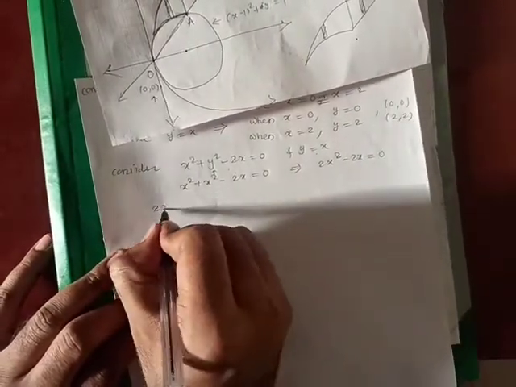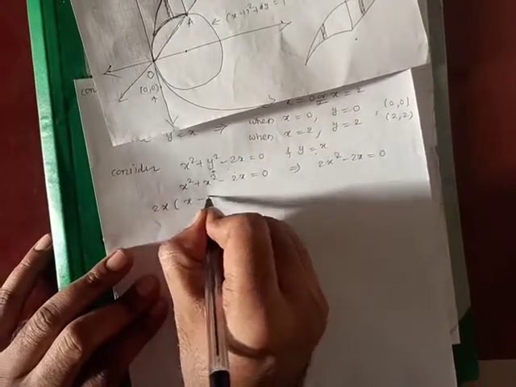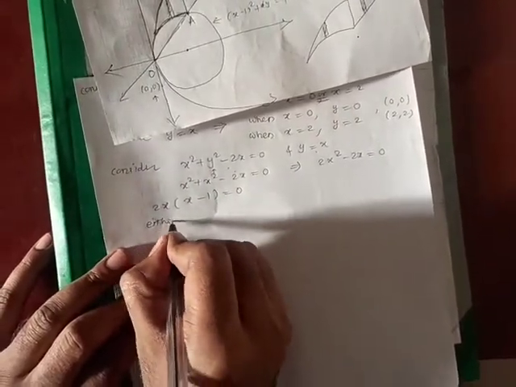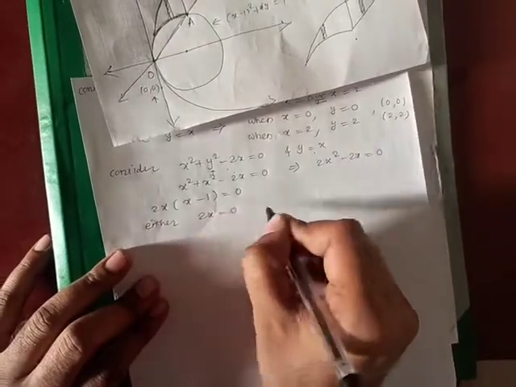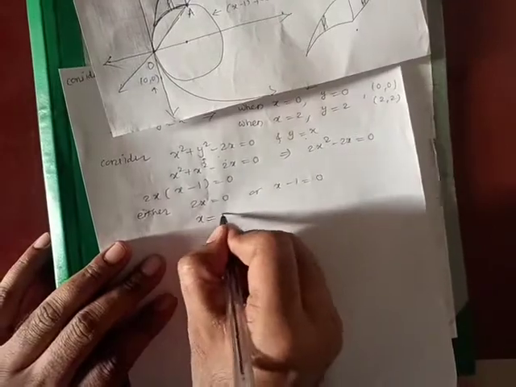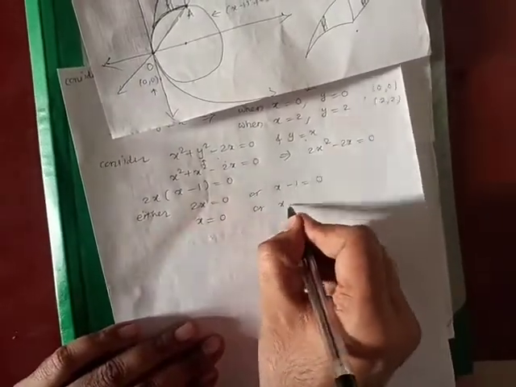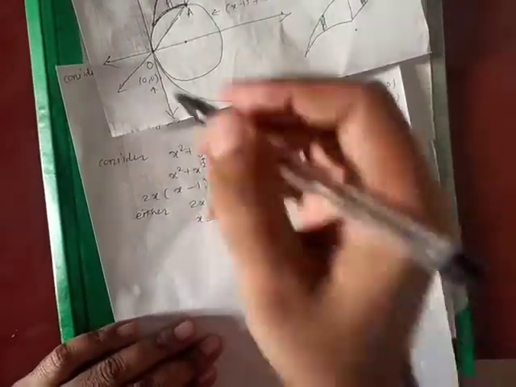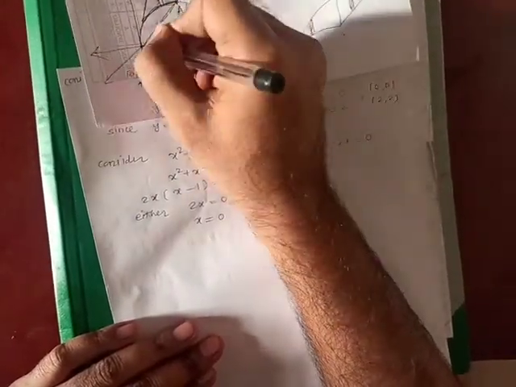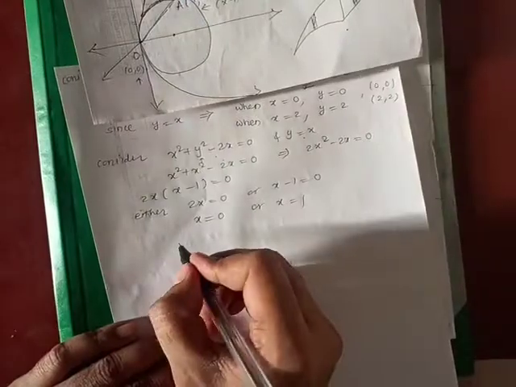Take 2x common, so inside this is x minus 1 equal to 0. So either 2x is equal to 0 or x minus 1 equal to 0. This implies either x is equal to 0 or x is equal to 1. So x is equal to 0 and x is equal to 1. These are the points. Second coordinate we need to find.